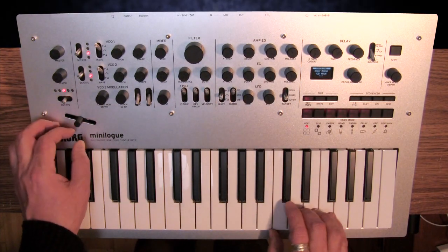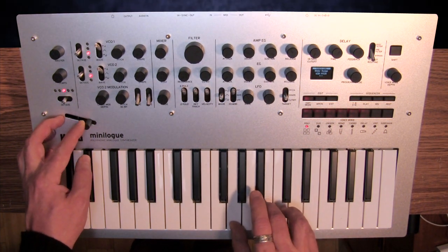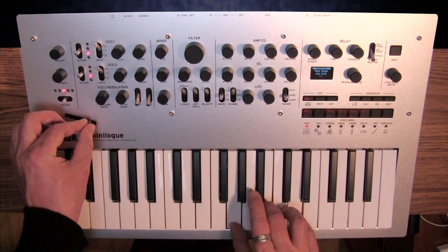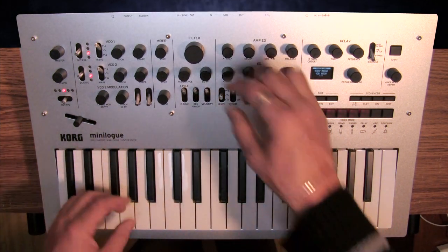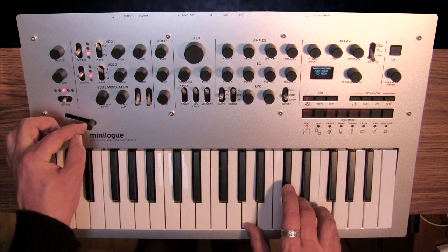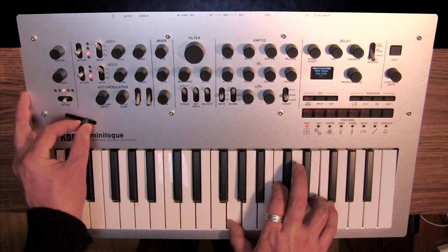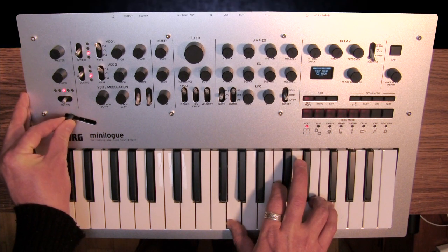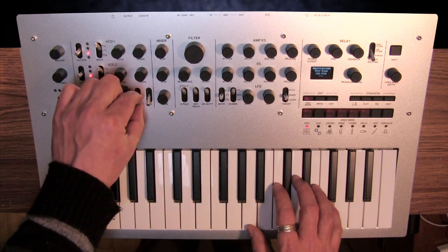Let's go up a little bit here. So you can play with that, VCO1's pitch being modulated an octave. That makes a neat sound, especially if you've got something like sync going on.